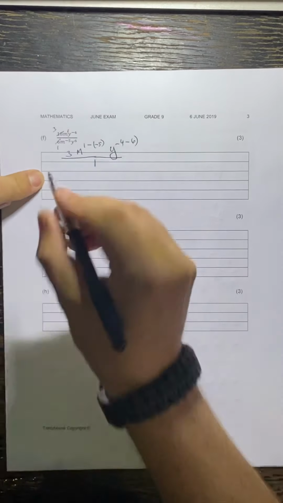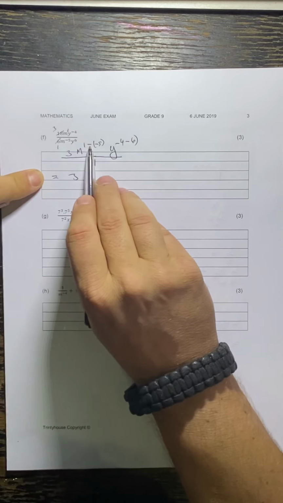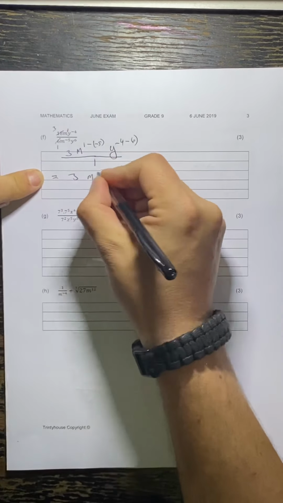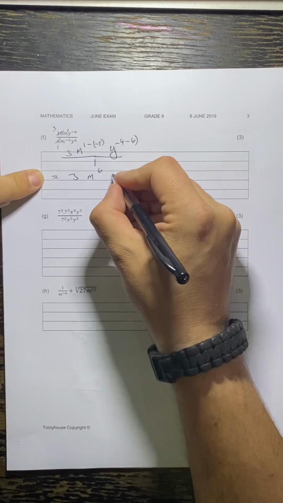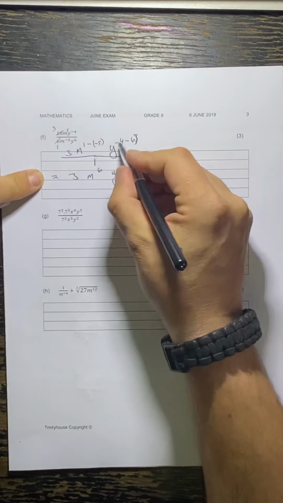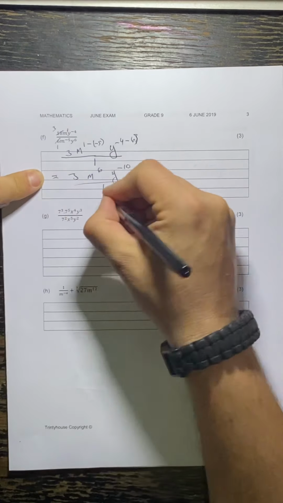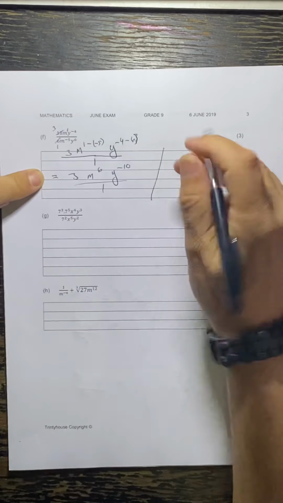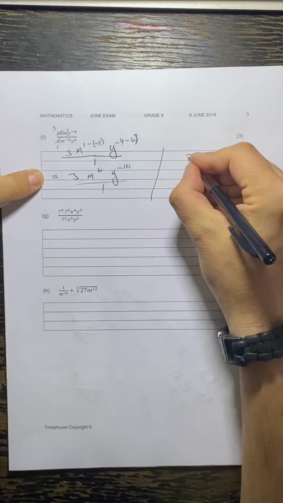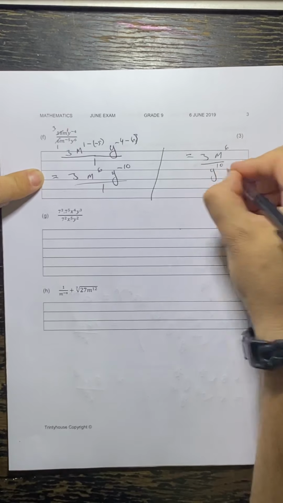I'm just going to simplify the exponents now. So we get 3, 1 minus minus 5 becomes 1 plus 5, which is m to the 6. And then over here, we get y to the minus 4 minus 6 is minus 10, and it was all over 1. Never write things with negative exponents. I'm just going to take this to the bottom, and we get 3m to the 6 over y to the power of 10.